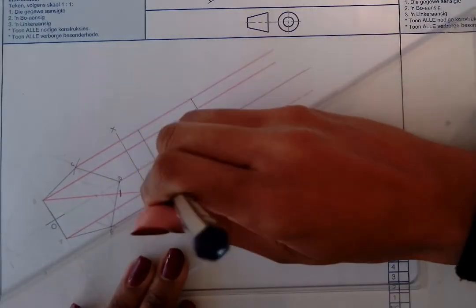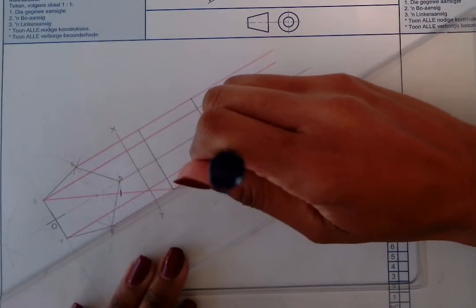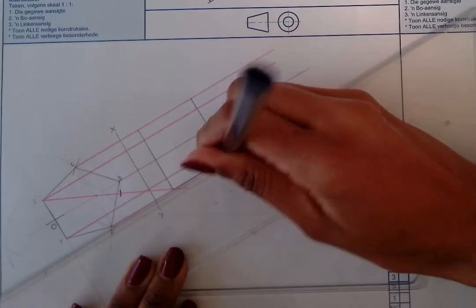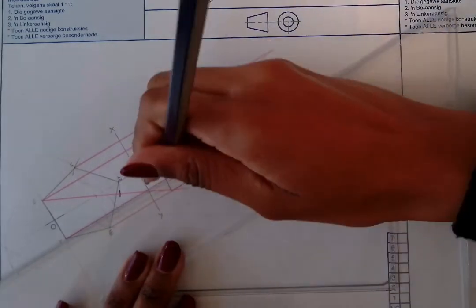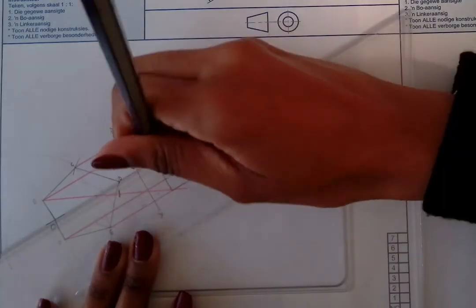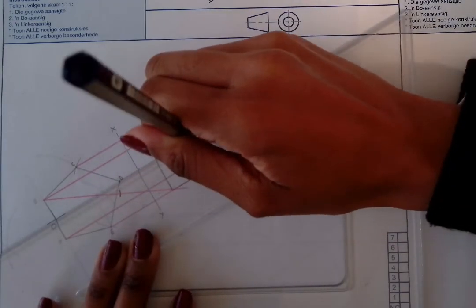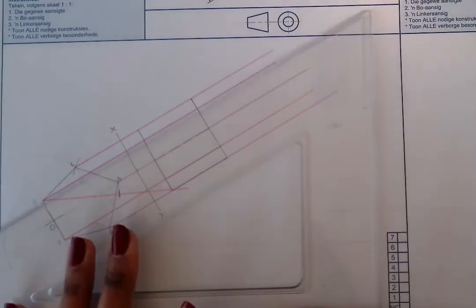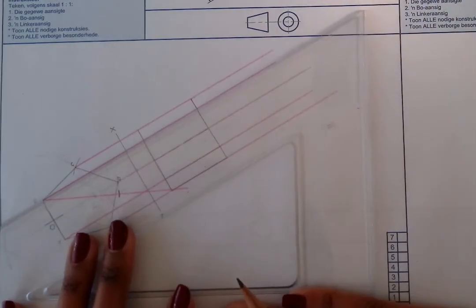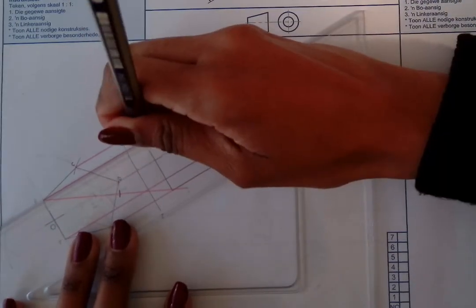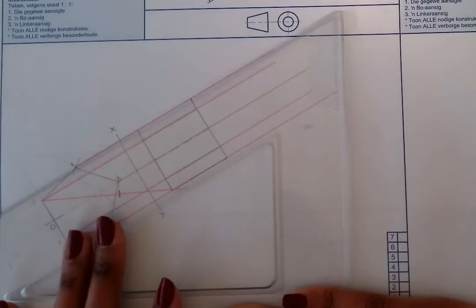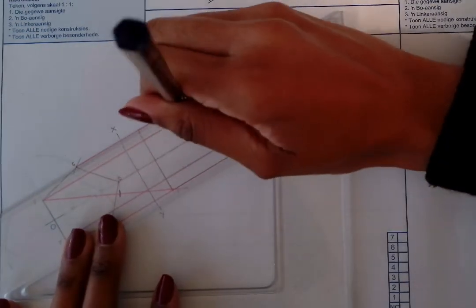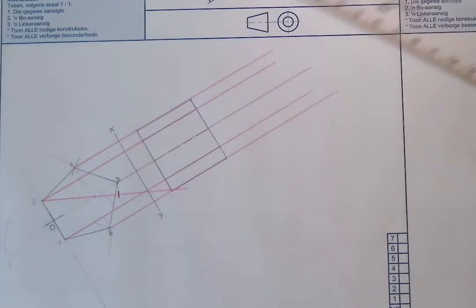Then we will just outline on top of the front view there, and then on top of that line, then hidden detail in the middle, another outline, and another outline. Now we have copied the given views.